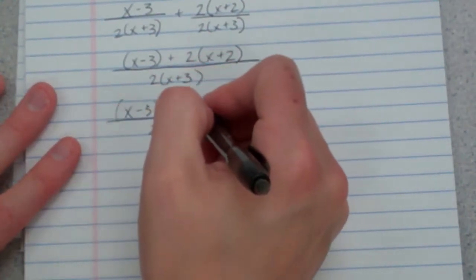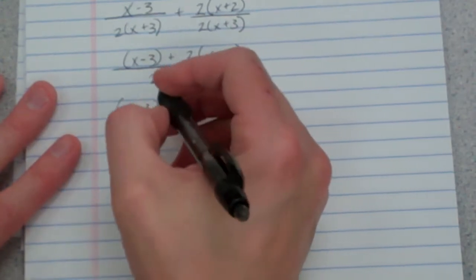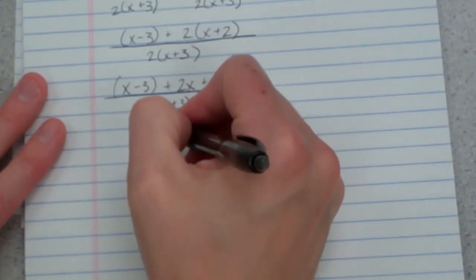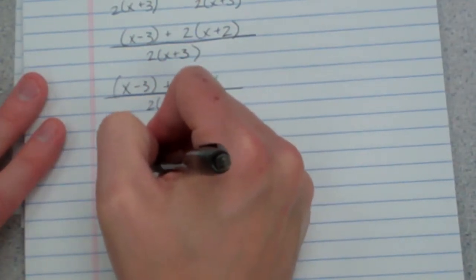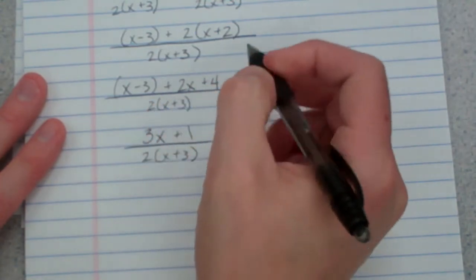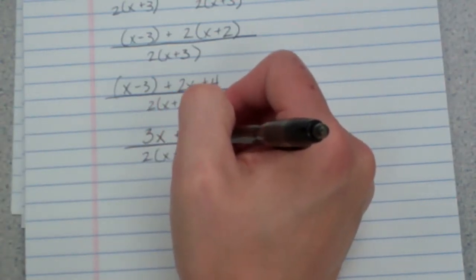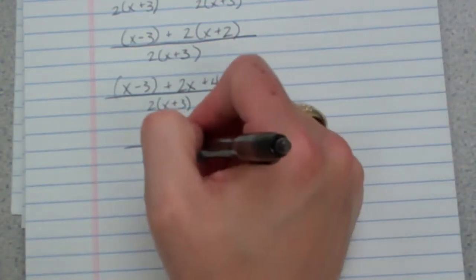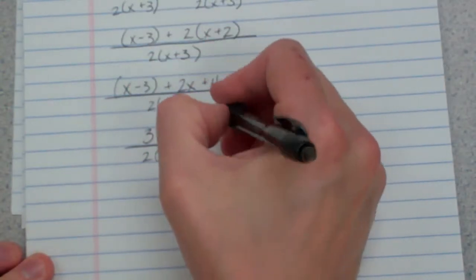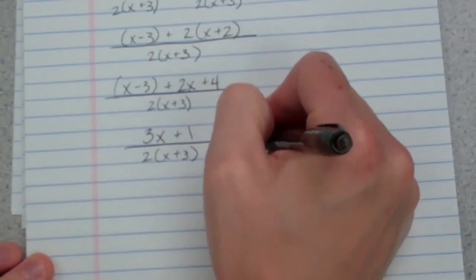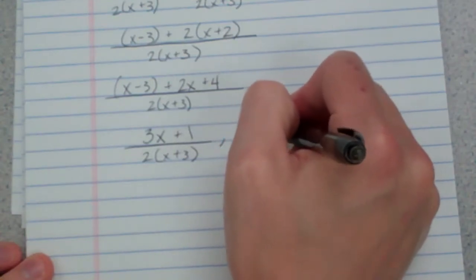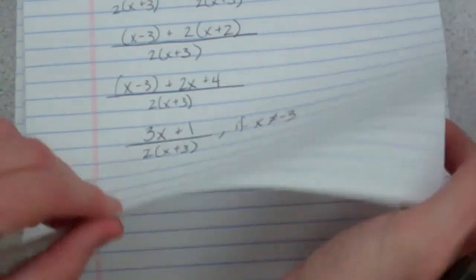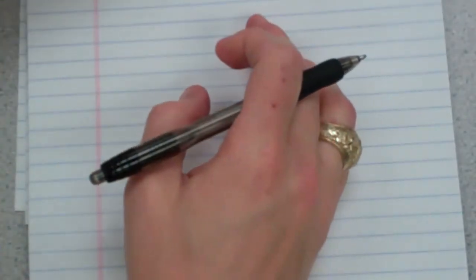And then I can add up my like terms. So x and 2x gives me 3x. Negative 3 and 4 gives me 1, divided by 2 times (x plus 3). Now, I can't factor this, and this is already factored, and nothing can cancel out, so this is my answer. But if you'll remember, we did have a limitation, and that is x does not equal negative 3. Okay, this is the final one.